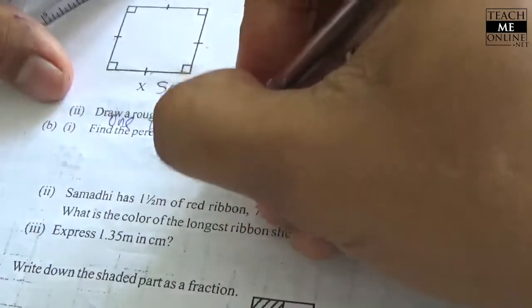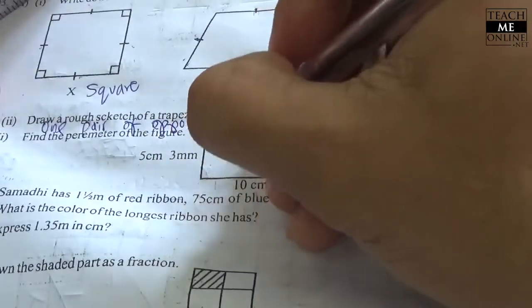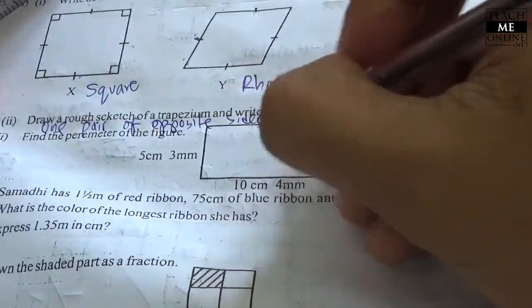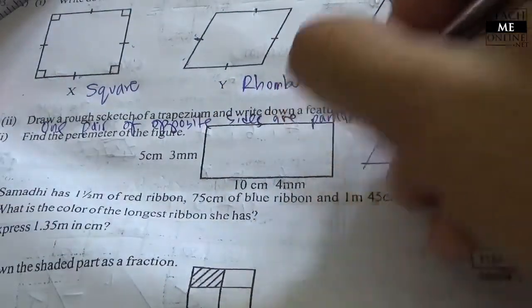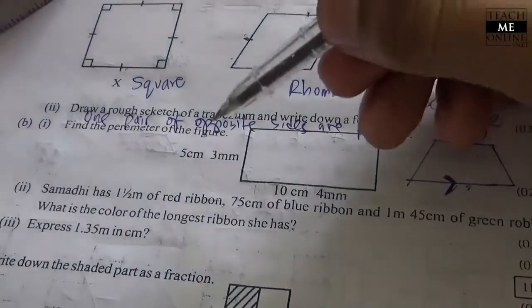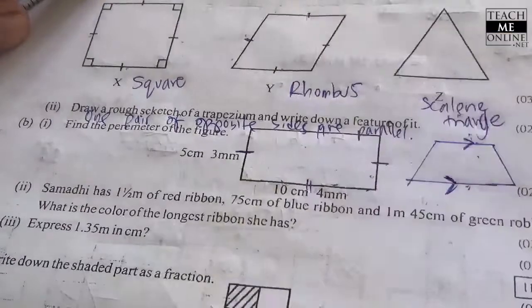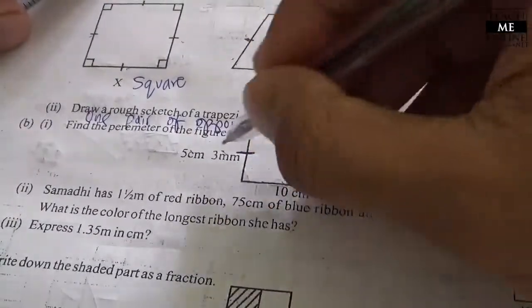One pair of opposite sides are parallel. Find the perimeter of the figure. 5 centimeters, 3 millimeters, 10 centimeters, 4 millimeters. So this length and this length are the same. This length and this length are the same. So what I can do is this. I can add these two lengths and multiply by 2 because there are 2 of these and 2 of these.